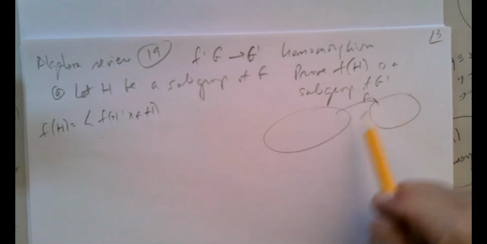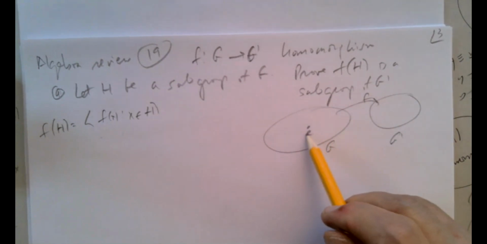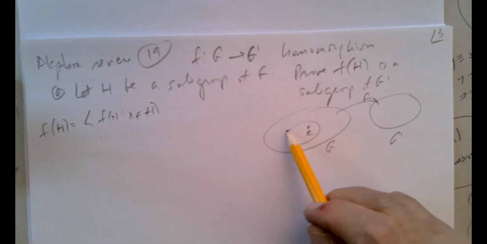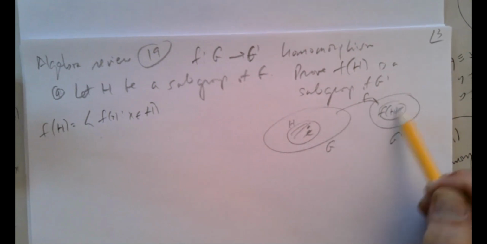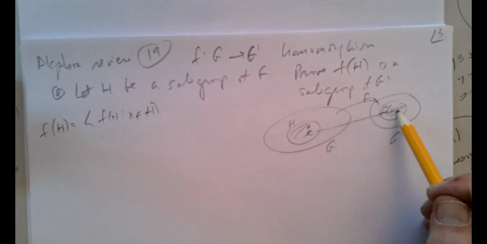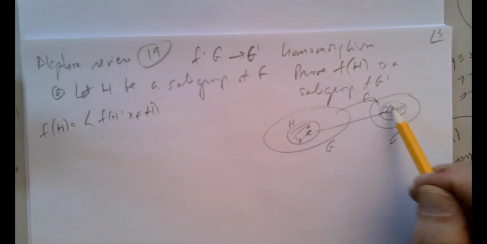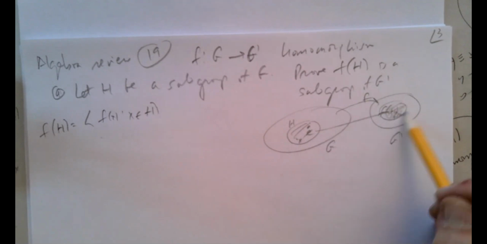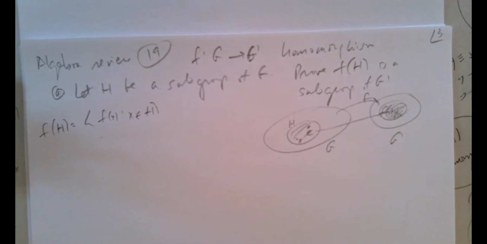So if you'd like to see a picture, here's the group G, here's the group G prime. This is the identity in G, which is contained in this subgroup H. And f of H is the set of all elements where if you take any x in H, then f of x ends up over in here. So we want to prove this set f of H is a subgroup of G prime.